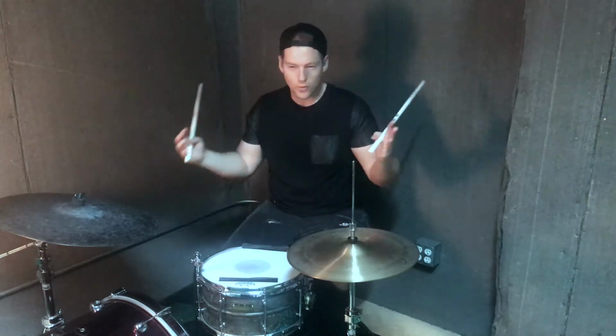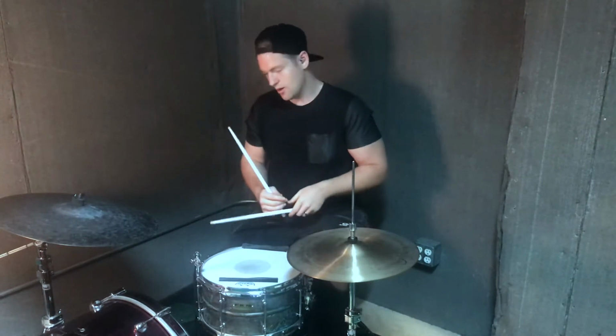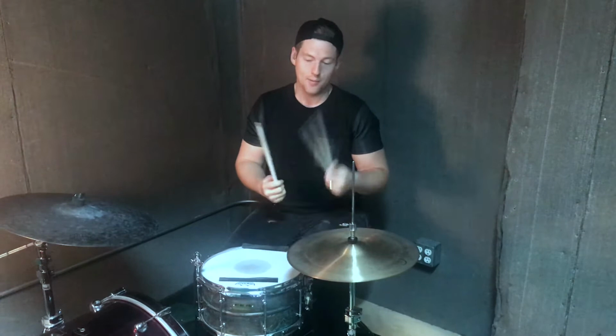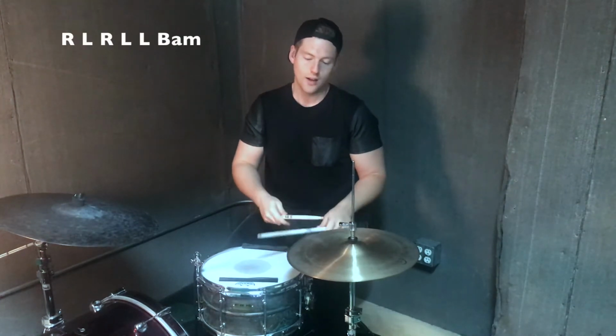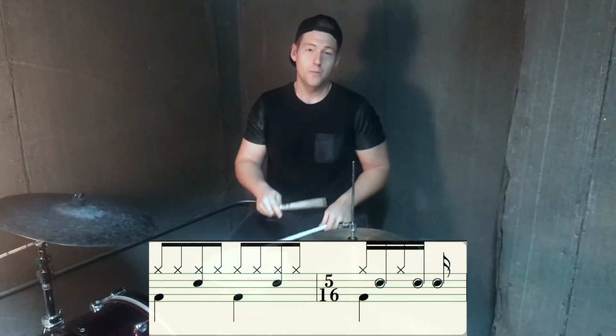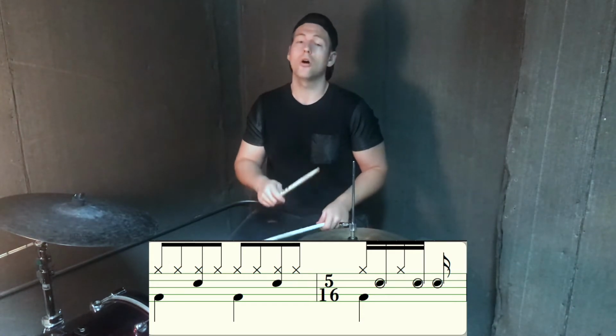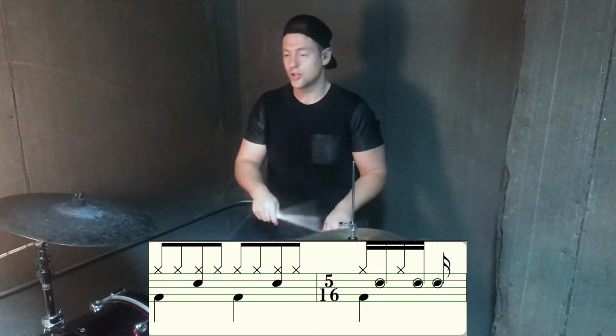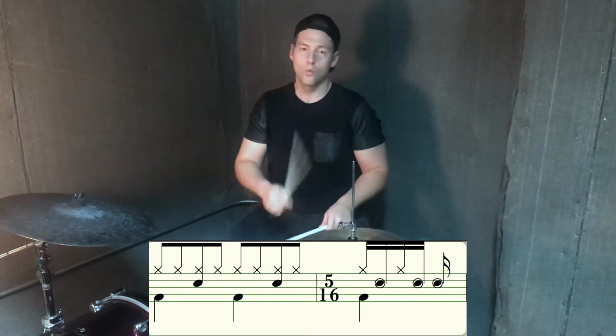Now that we know how to break it down and how to count it, let's start adding to it. Let's fill in a little pattern in 5 at the end. So right, left, left. That's a group of 5. I'll keep my right hand on the hi-hat and my left hand on the snare. We're going to tag that at the very end of the group, and so on and so forth.